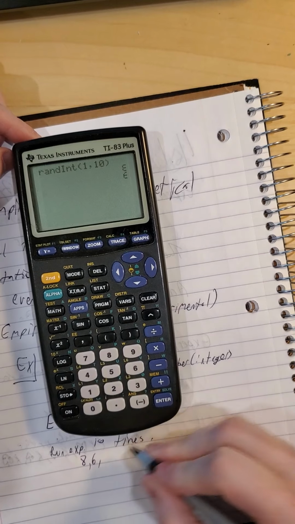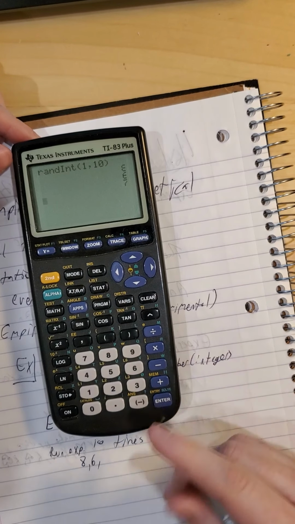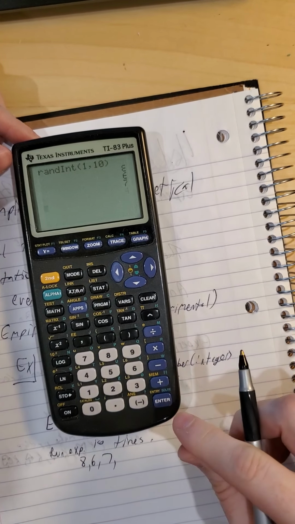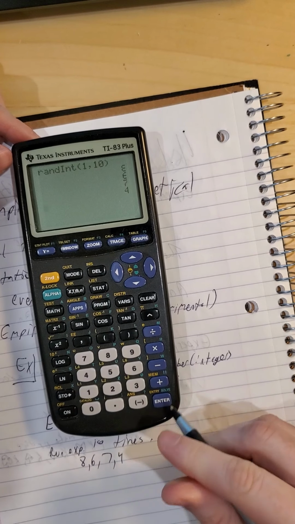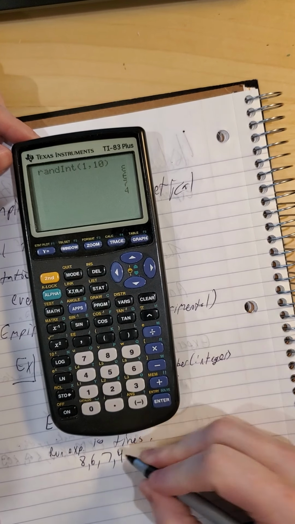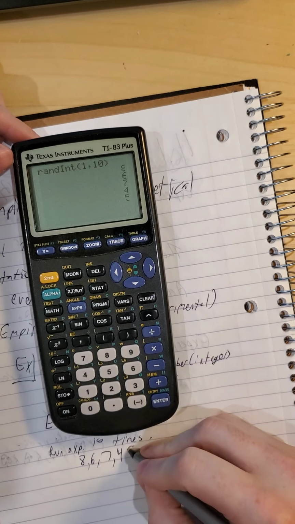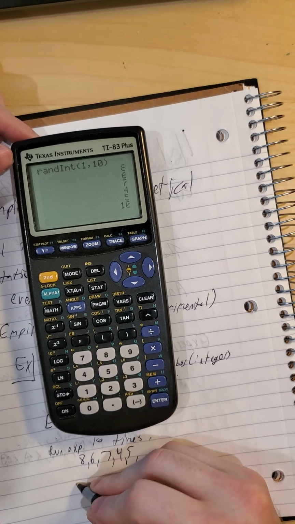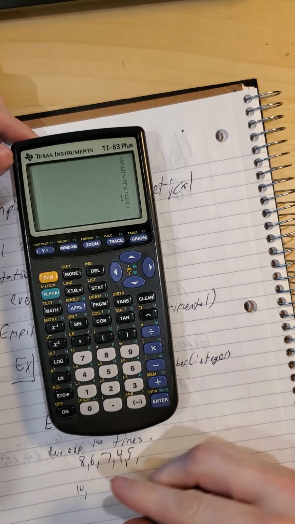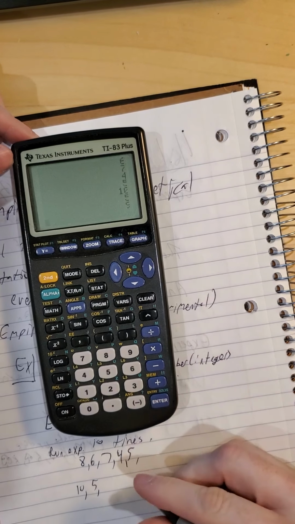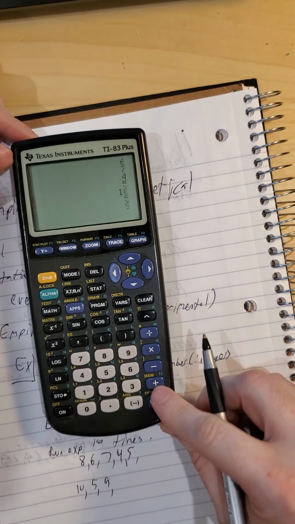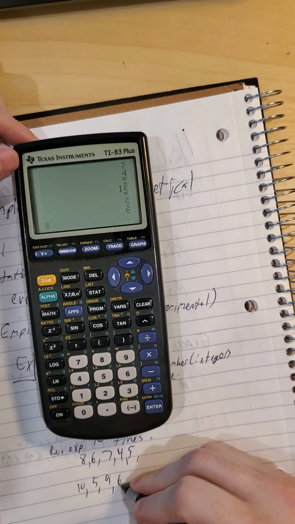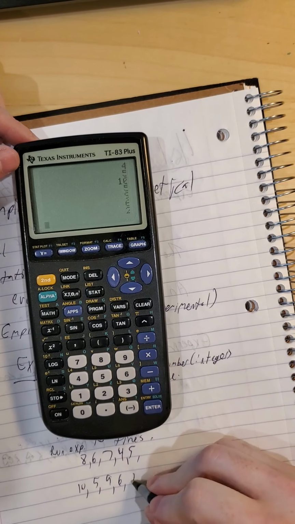All right, so of the 10 times, we selected an 8, a 6, a 7, a 4, a 5, a 10, a 5, a 9, a 6 again, and a 2.